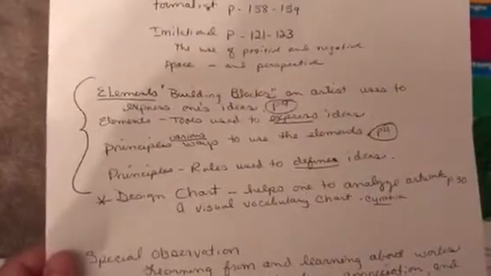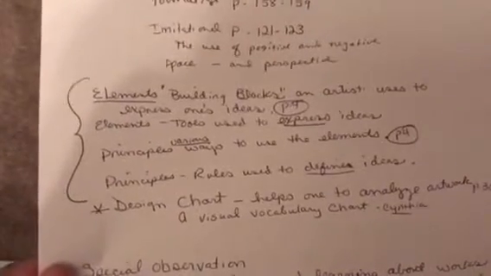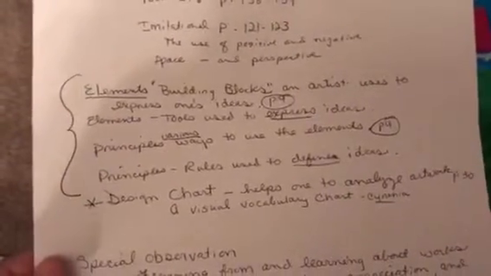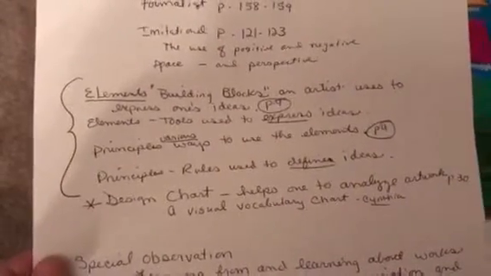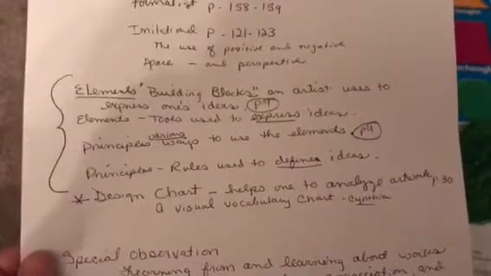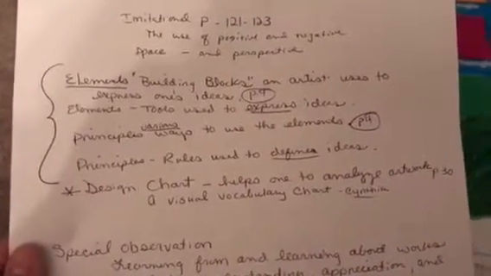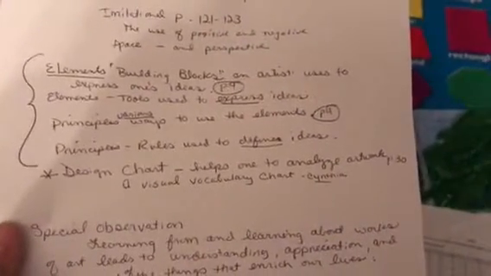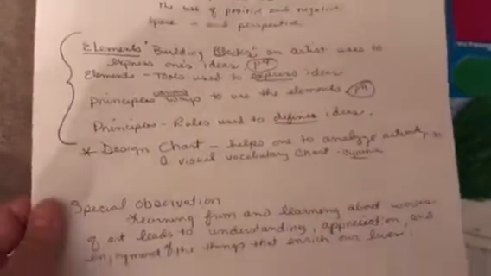Okay, I look at elements. The book, Creating and Understanding, says that they're building blocks. I usually teach them as tools to express ideas. The book again says principles are various ways to use the elements, and I define the principles more as rules to define ideas. A design chart helps to analyze artwork, and I call it a visual vocabulary chart.